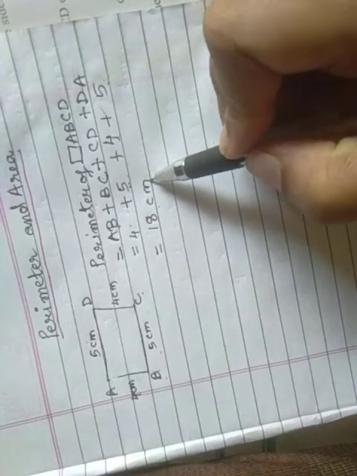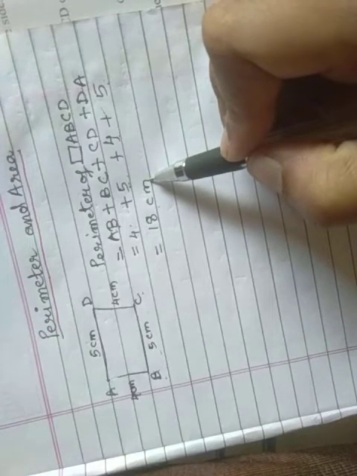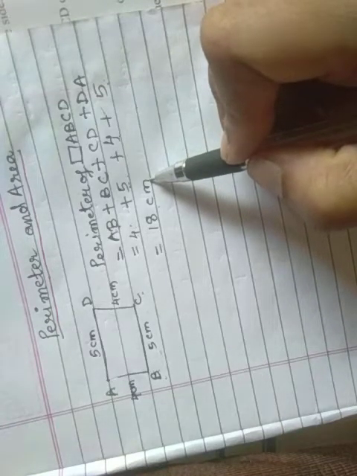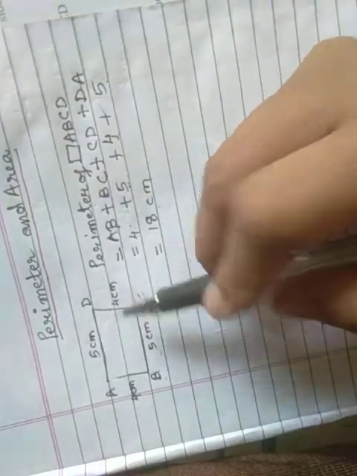So this is how we have to find out the perimeter of the given figure. Here the given figure was a rectangle. Now let's see how we can find out the perimeter of a square. Okay, so that is the second question we have now, right? So let's try to solve this now.